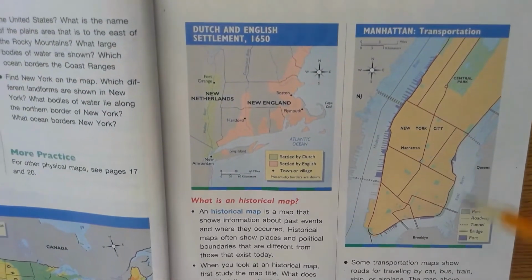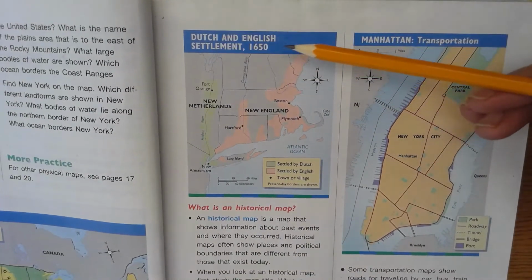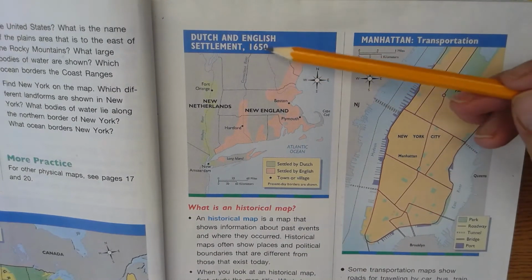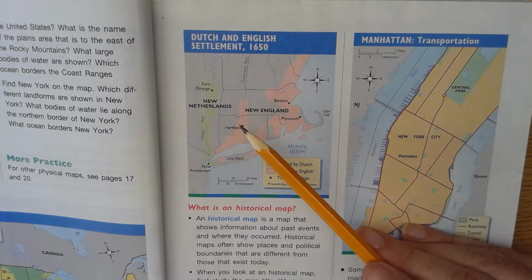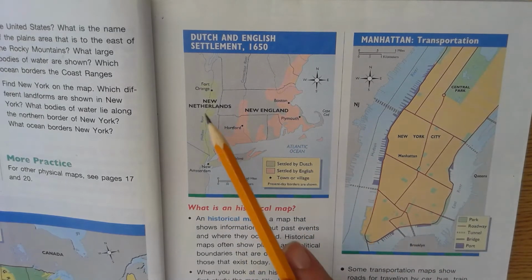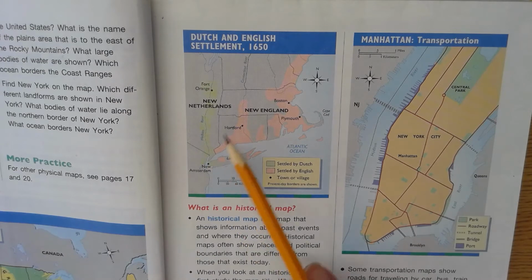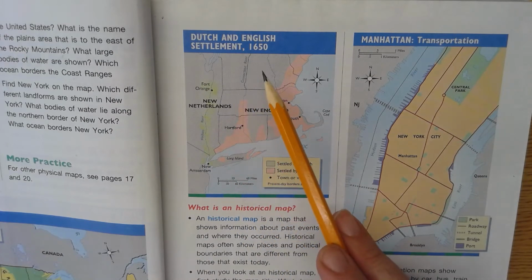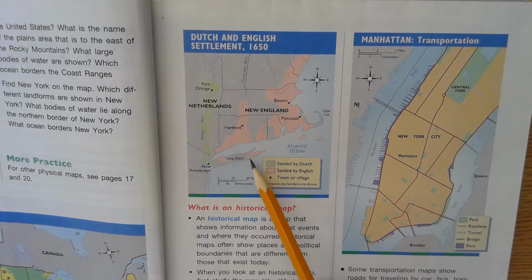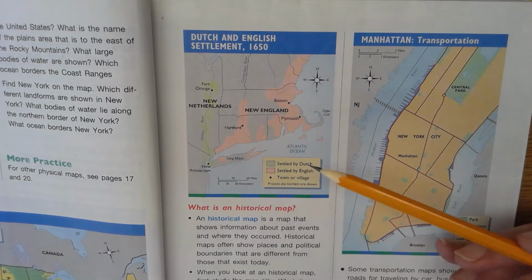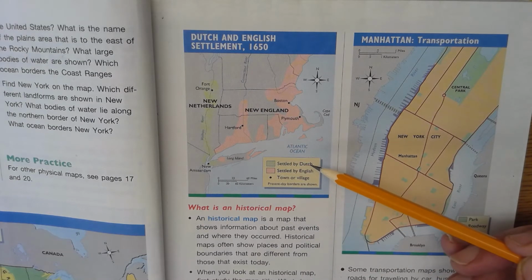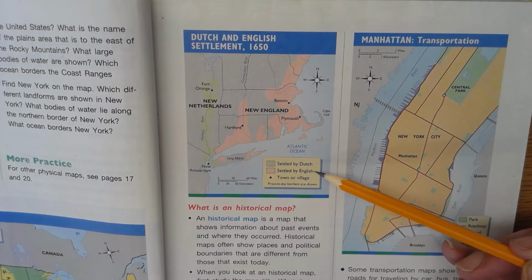So, if we look, here's the map title, Dutch and English Settlement, 1650. So this map, you could see the borders, what looks like parts of New York and Connecticut and Massachusetts and Rhode Island, Vermont, and there's Long Island here. However, this is the map that was used in 1650. And it's showing us where the Dutch settled, and it's showing us where the English settled.